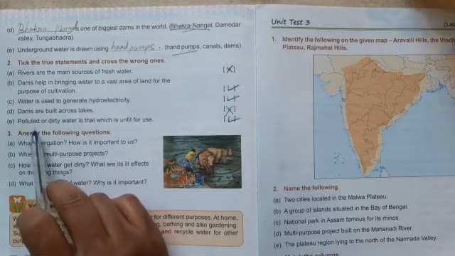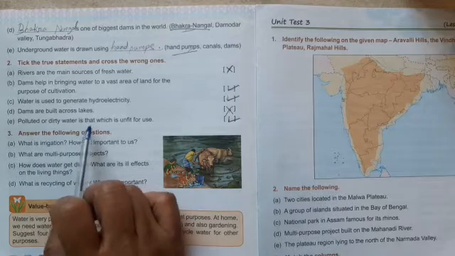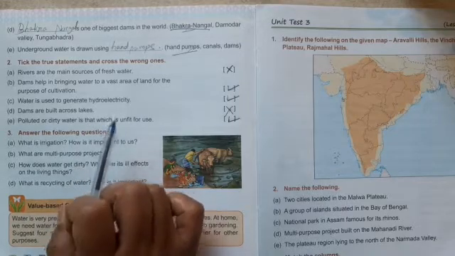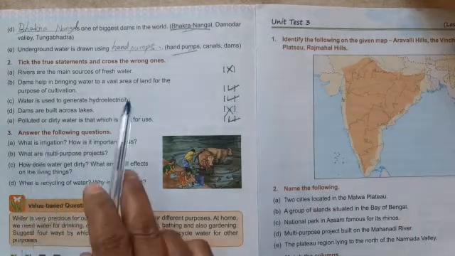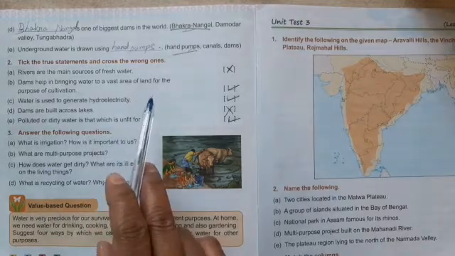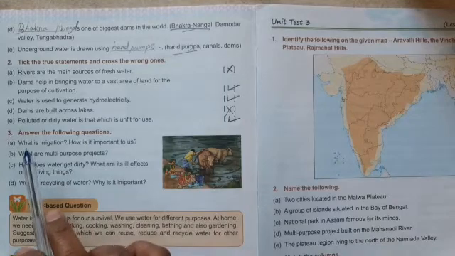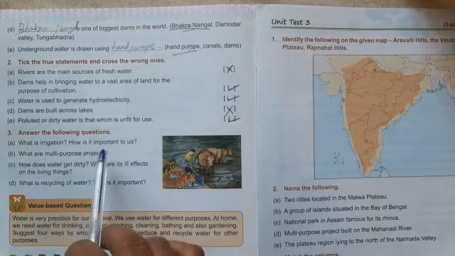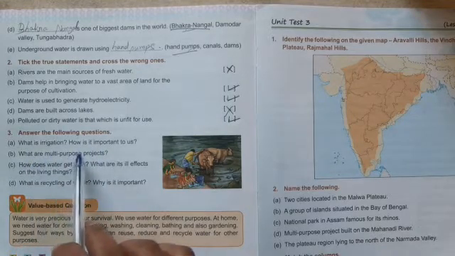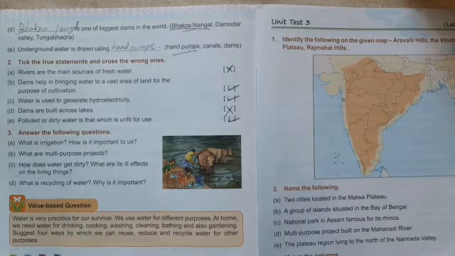E. Polluted or dirty water is that which is unfit for use. Yes. Polluted water is unfit for use. Here, true or false, tick correct or wrong is also over. Next, question number 3. Answer the following questions. A. What is irrigation? How is it important to us?